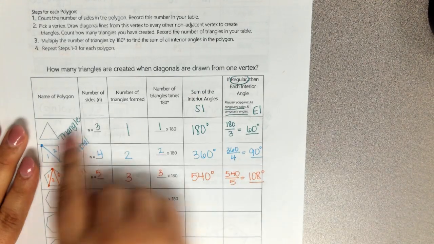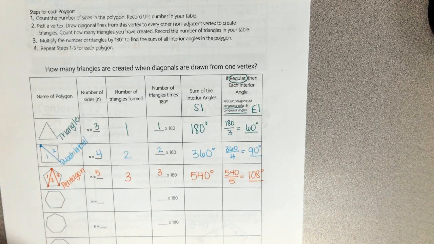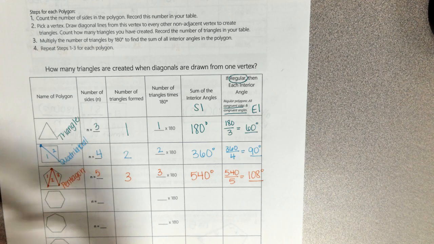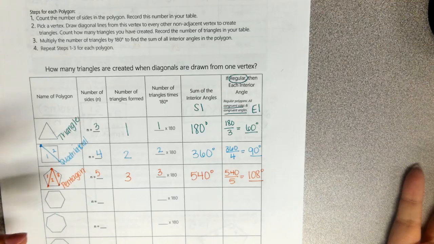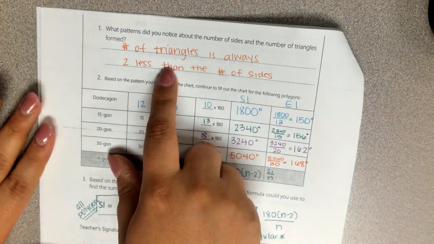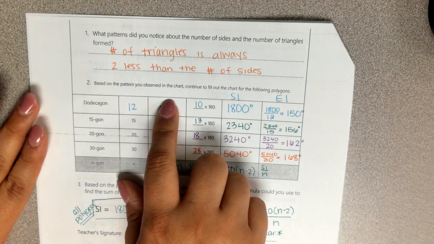And what did we learn? Each polygon has some triangles inside of it, right, if you connect the diagonals. How many triangles are inside of each polygon? 2 minus the number of sides. Do y'all agree with that? So, that's what we wrote up here. The number of triangles is always 2 less than the number of sides.